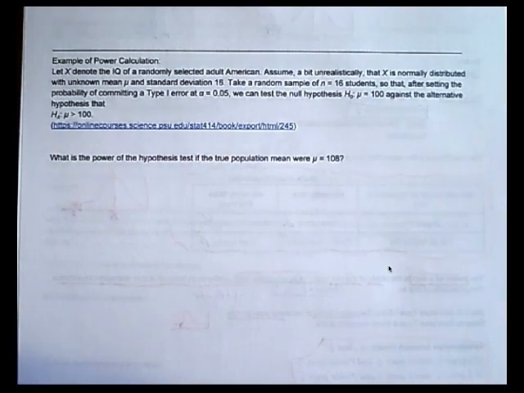So let's try this. It says, let X denote the IQ of a randomly selected adult American. Assume, a bit unrealistically, that X is normally distributed with unknown mean mu and standard deviation of 16. It says, take a random sample of 16 students so that after setting the probability of committing a type 1 error at alpha equals 0.05, we can test the null hypothesis H naught mu equals 100 against the alternative hypothesis that the alternative is greater than 100. It says, what is the power of the hypothesis test if the true population mean were 108?